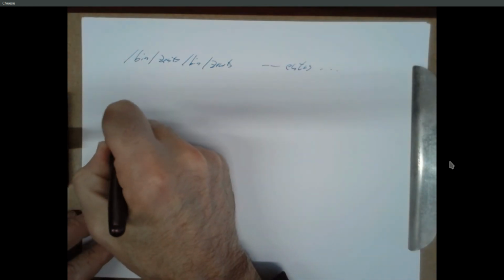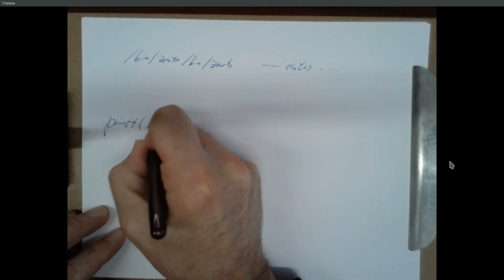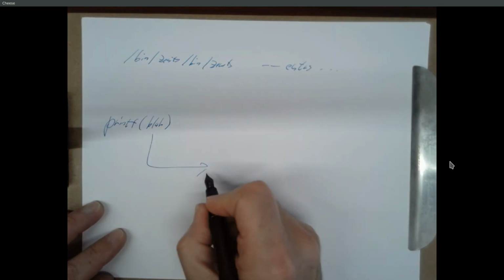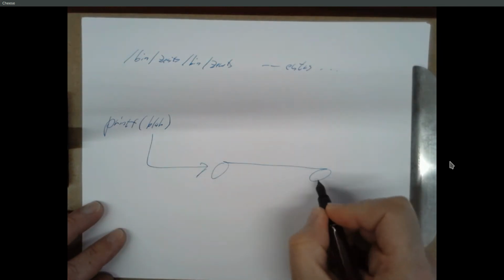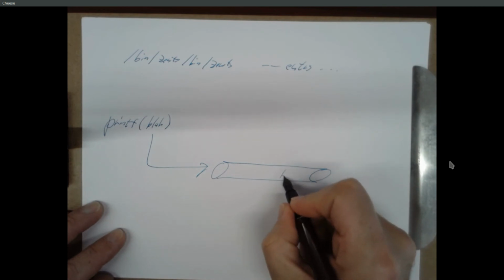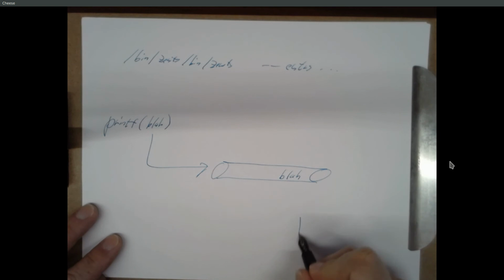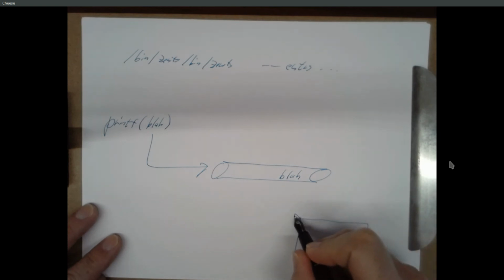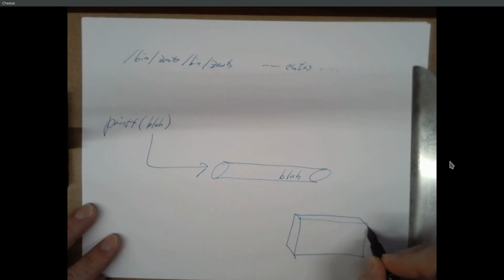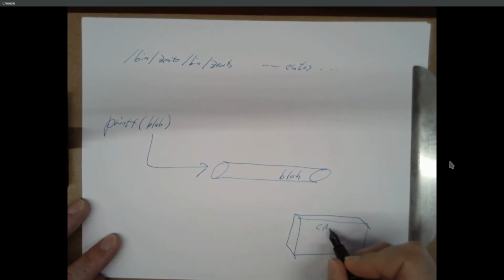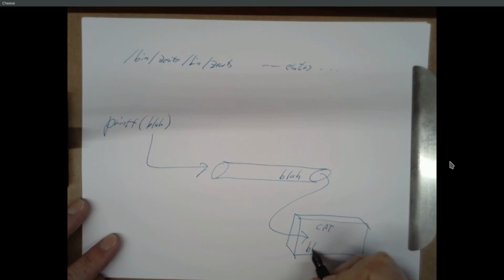Remember, when you do something like printf blah, it basically goes into this output pipe. And at some point, we've got our display, my CRT. What's in here comes out on here, and we see the word blah.